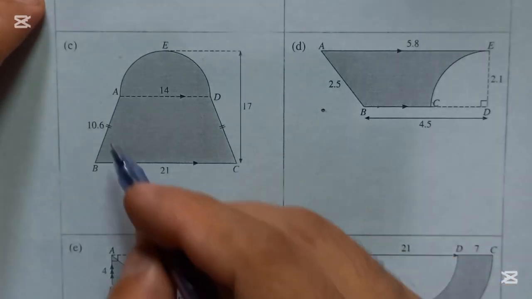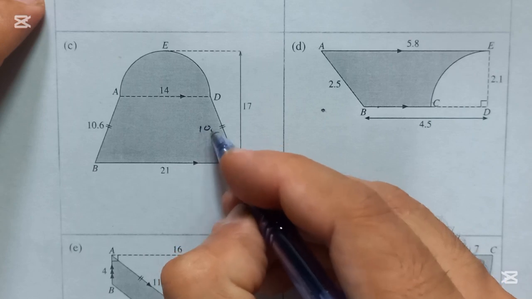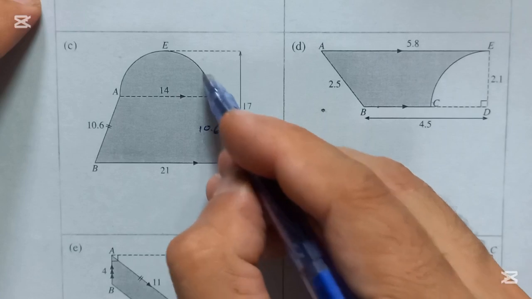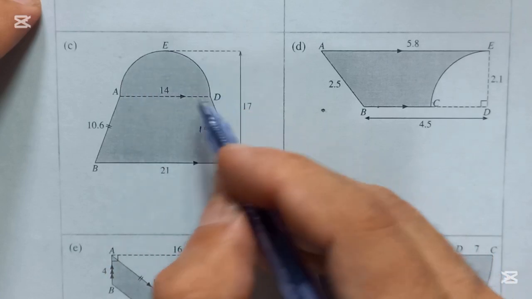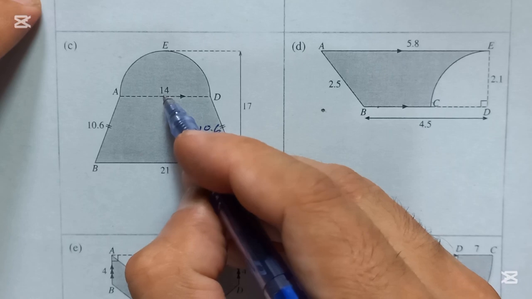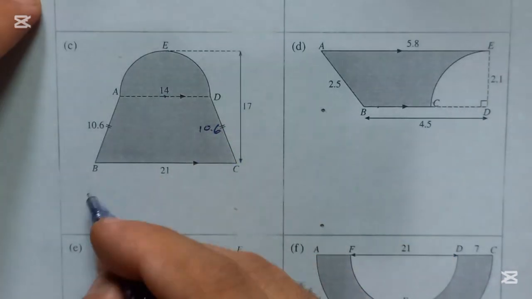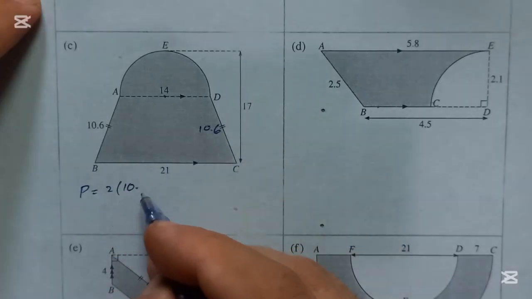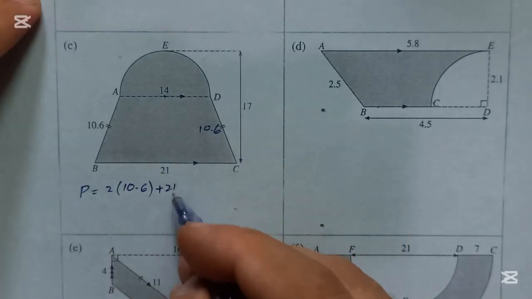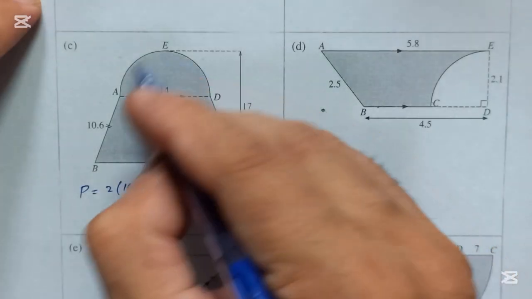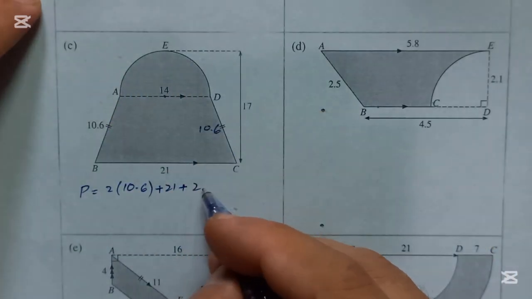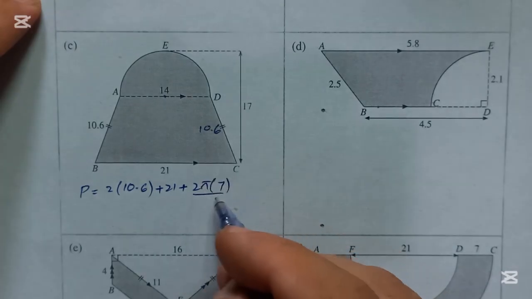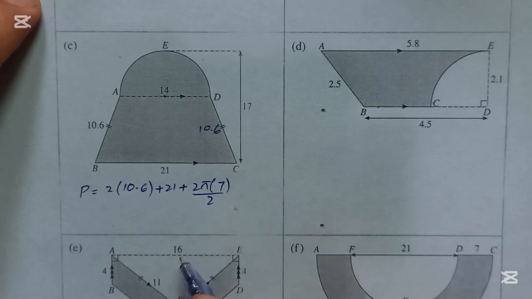Okay, requirement is find the perimeter and area of these figures. These are composite figures. So if this is 10.6, this will also be 10.6. And 1, 2, 3 sides are given. Only this curved portion of the semicircle is the requirement. Radius of the semicircle will be 7. So the perimeter will be 2 times of the 10.6 plus 21. These 3 sides are covered. So this semicircle's perimeter, the curved surface, is required. So 2 pi r divided by 2. Solve it on the calculator, you will get the answer.